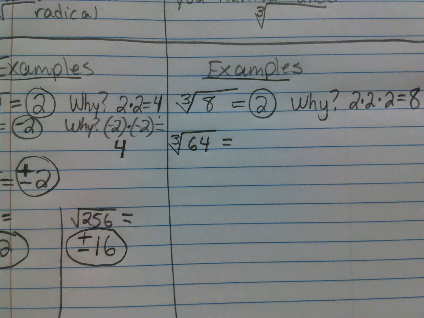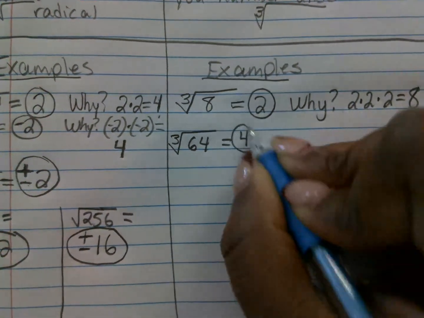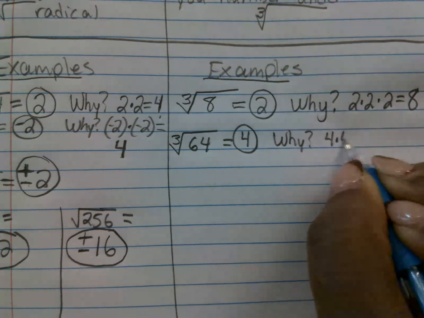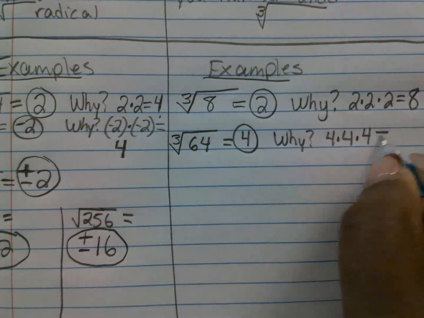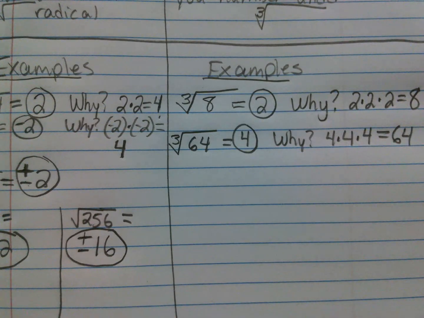Not 3. 4. 4 times 4 is 16. 16 times that last 4 is 64. The answer is 4. Only positive. Why, Miss Reyes? Why? Because 4 times 4 times 4 equals 64. 4 times itself 3 times is going to give you 64.